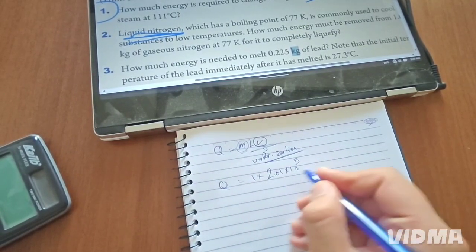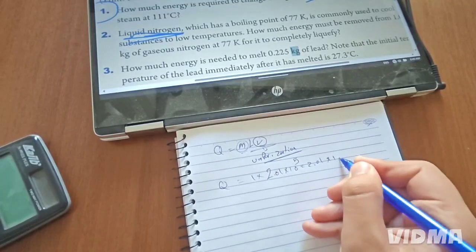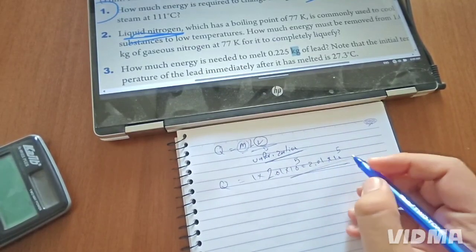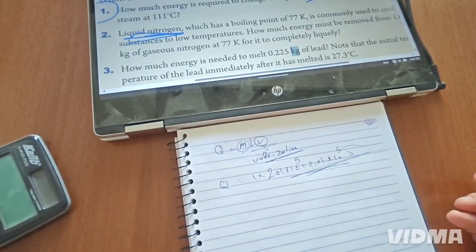Multiplying both of them gives the answer. So this is the energy.